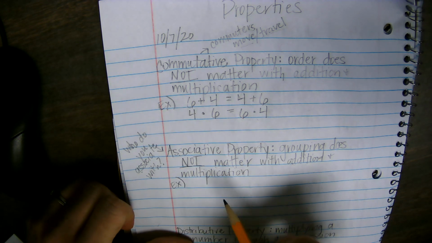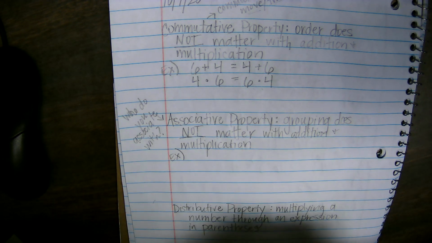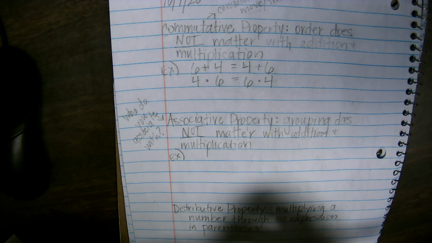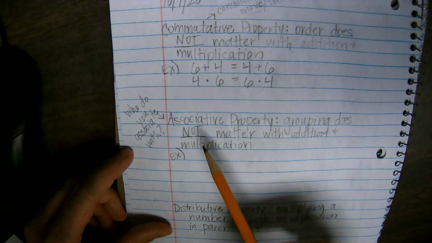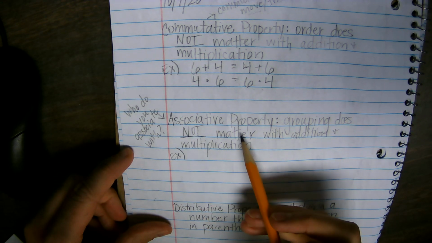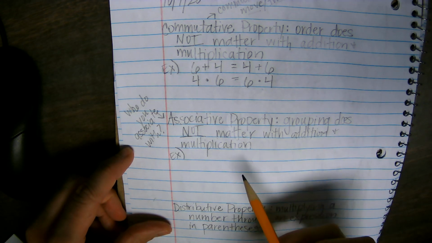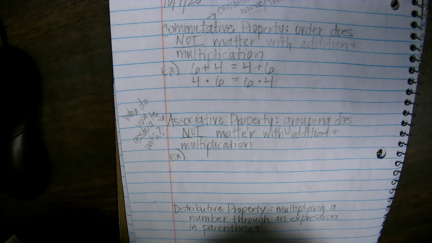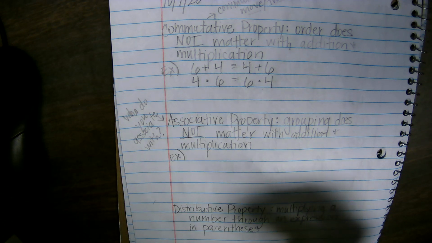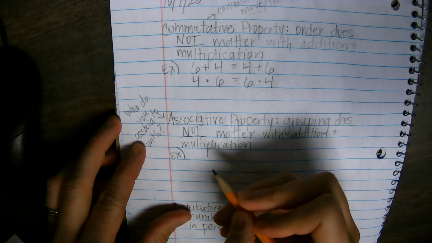Now, the associative property. My associates are the people I work with, or who do you associate with? Those are things I think about when I think of the associative property. So grouping does not matter with addition and subtraction. It doesn't matter who they are associating with. Who do you associate with is like saying who do you hang out with? Who are you around? Who are you near? Okay? So this is very similar.